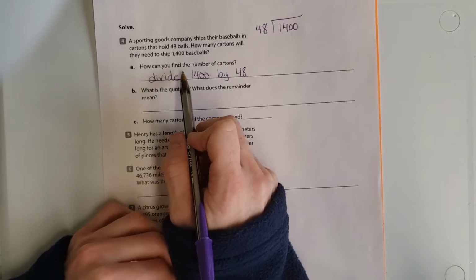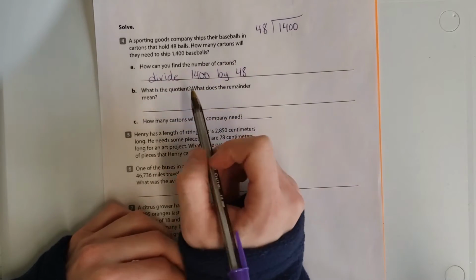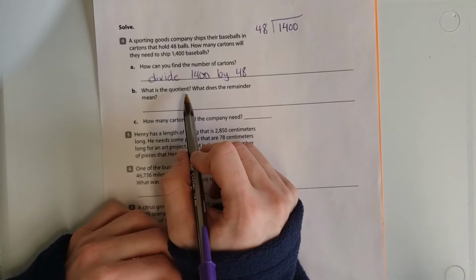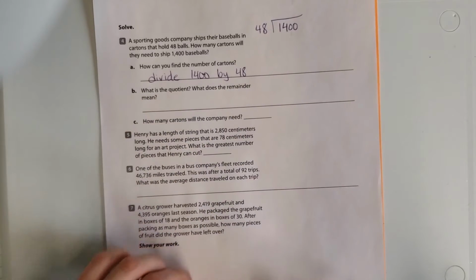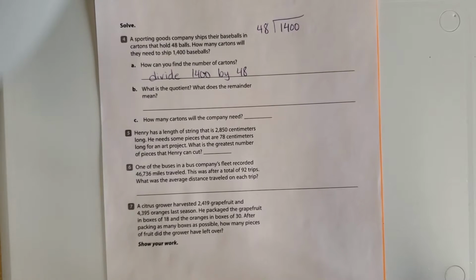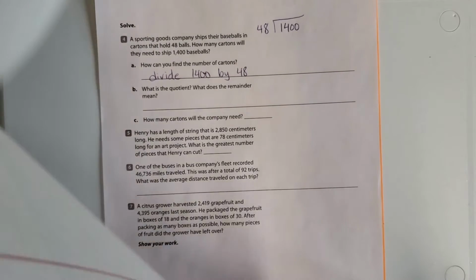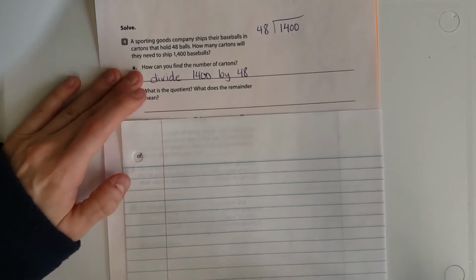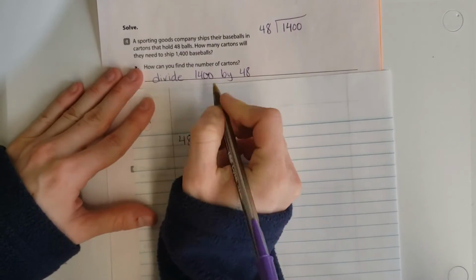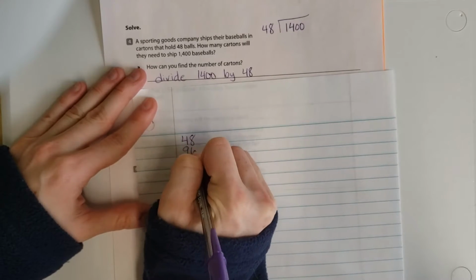Question A says, how can I find the number of cartons? Simple, by dividing 1,400 by 48. B says, what is the quotient and what does the remainder mean? In this one, I know I'm going to have a remainder and now I have to solve for the quotient. So I'm going to get out my scrap paper and start by making multiples of 48 because I'm dividing by 48. So 48 plus 48 is 96.